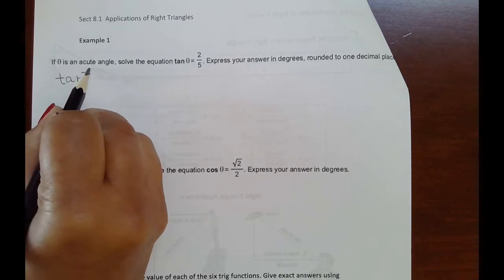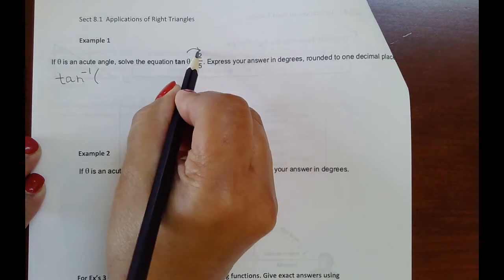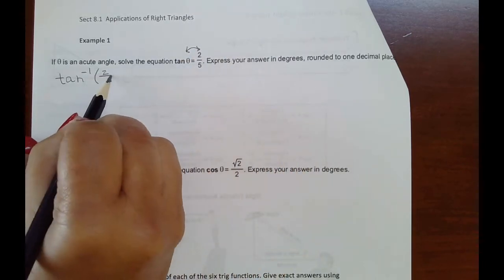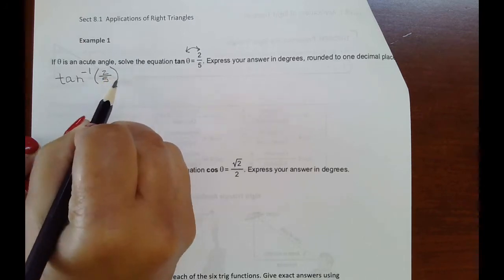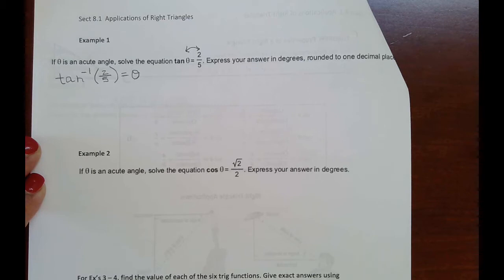So we're going to do the inverse of this value. All that happens is that you switch these two things: the value you're seeing here comes right up against the inverse, and the theta takes its place. So we are looking for inverse tangent of 2/5.